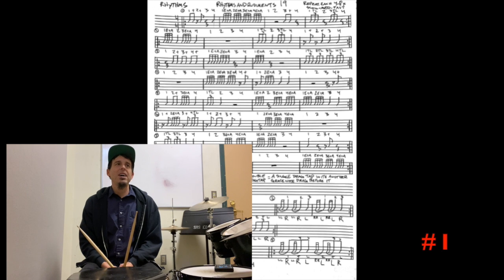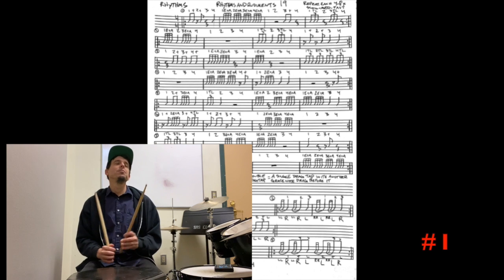Bar 3 is going to have a half note rest for beats 1 and 2, 8th notes on beat 3, quarter note rest on beat 4. Bar 4 is going to have an 8th note triplet on beat 1, quarter note rest on beat 2, 8th note triplet on beat 3, and a quarter note rest on beat 4. Okay, here comes number 1.